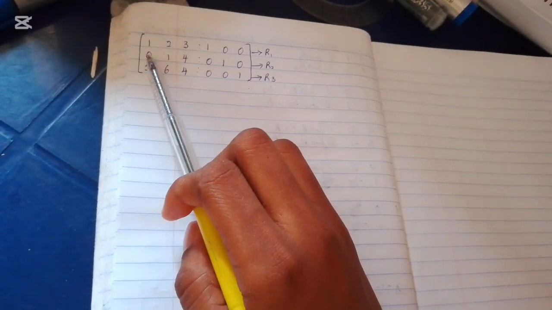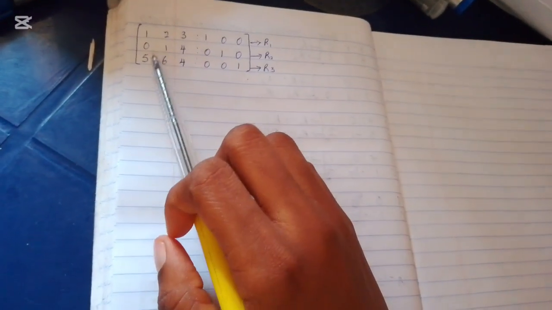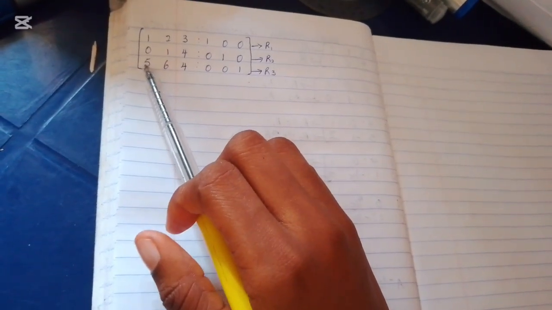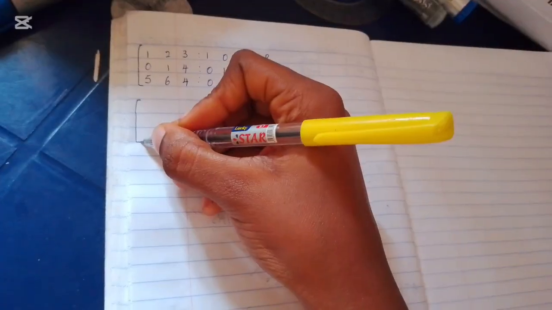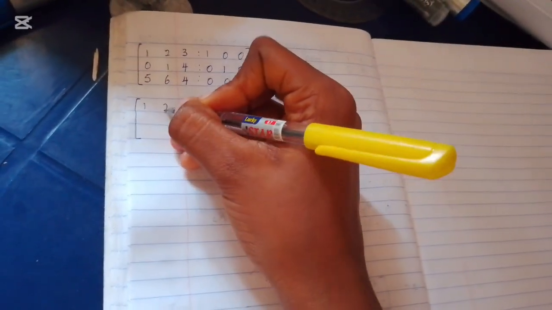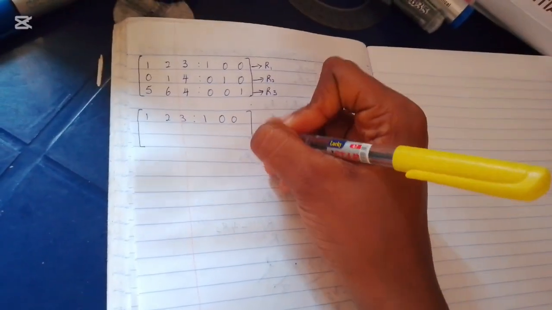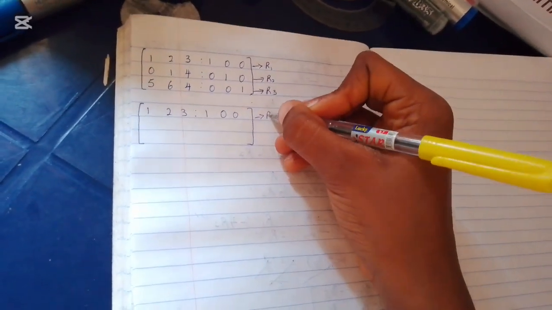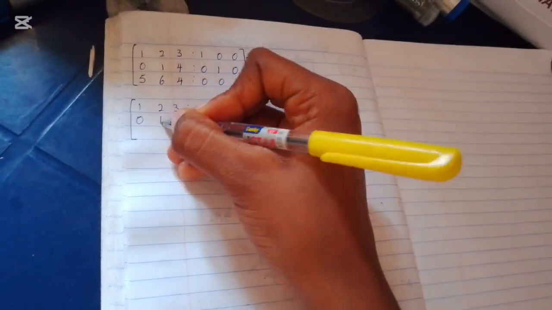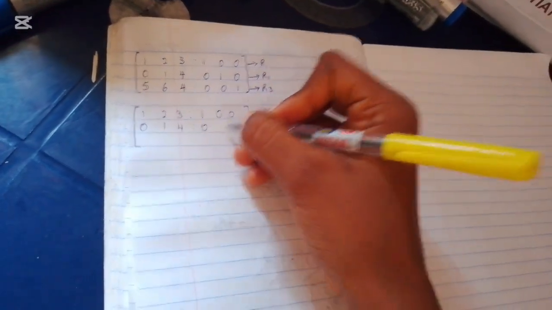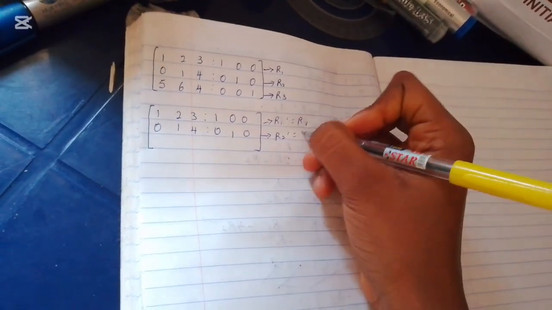Our second entry here is 0. So we're not touching row 2 either. But this row 3 that is 5, we have to change it to 0. So that means the next thing we're going to do, our row 1 is not changing. 1, 2, 3 remain 1, 0, 0. That means our new row 1 prime was our old row 1. Our row 2 also is not changing, to remain the same. So that means row 2 prime is simply row 2.